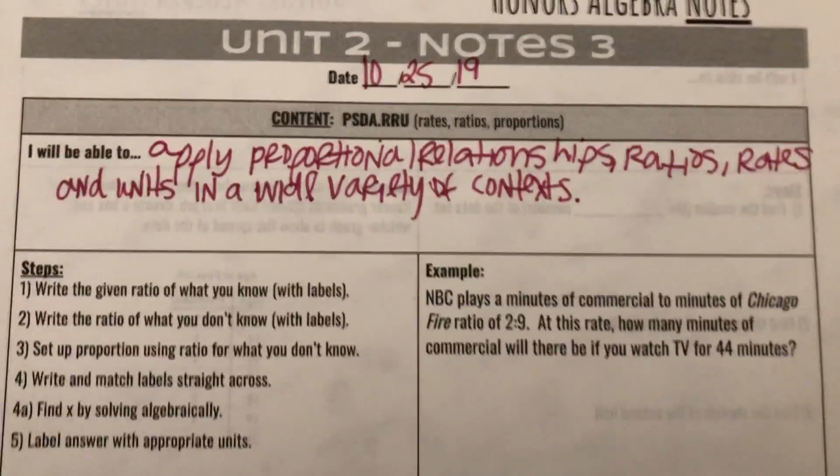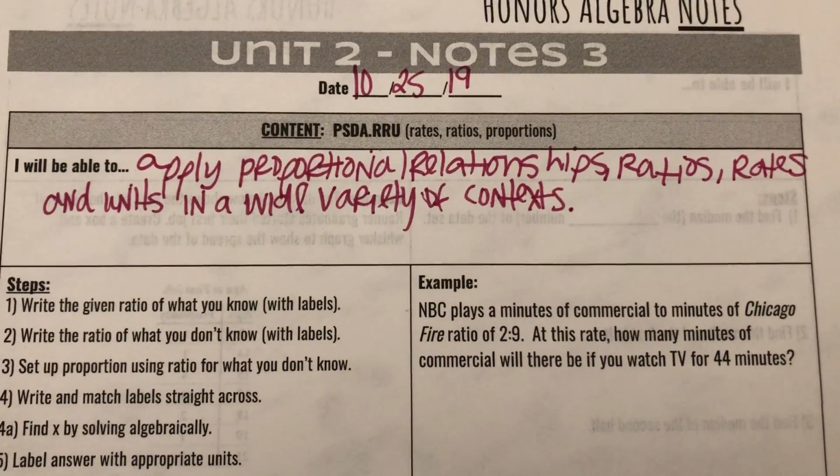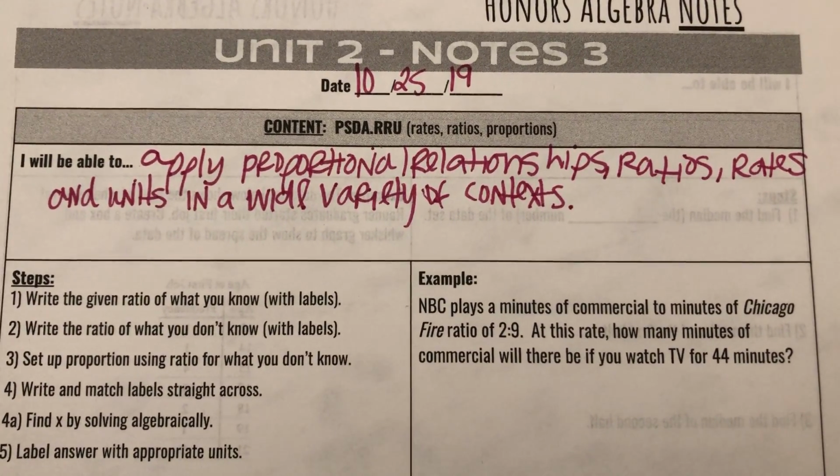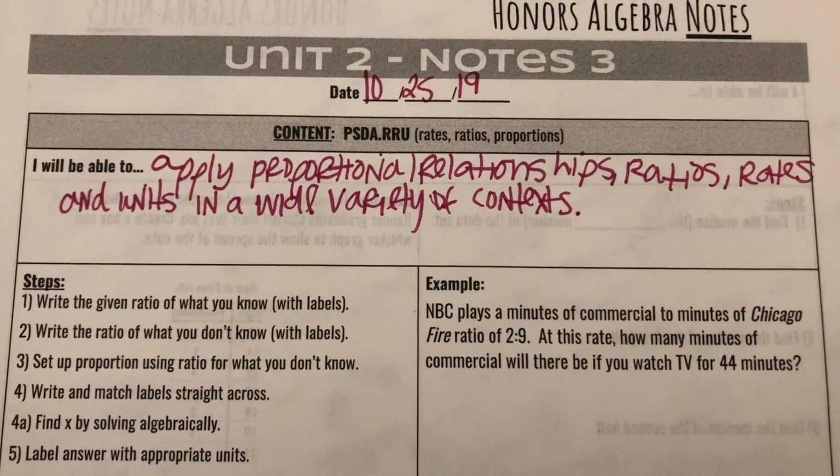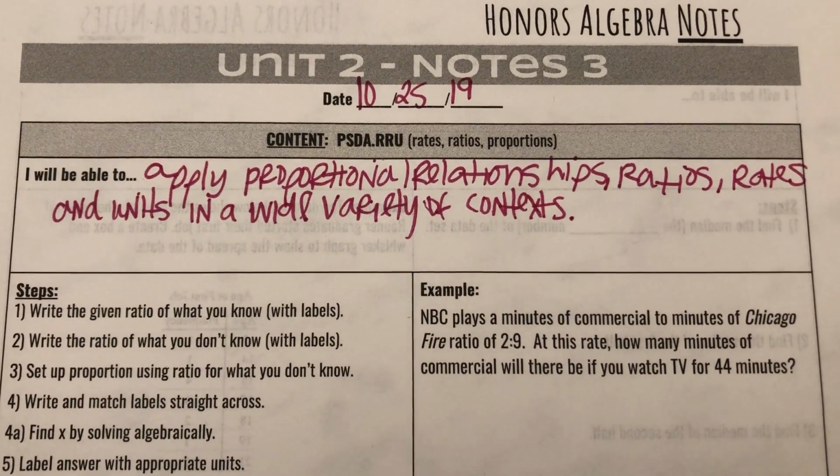So again, your I will be able to statement should say, I will be able to apply proportional relationships, ratios, rates, and units in a wide variety of contexts.